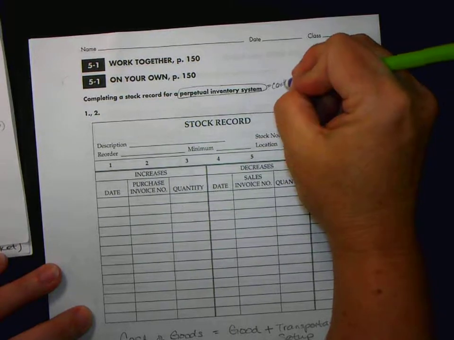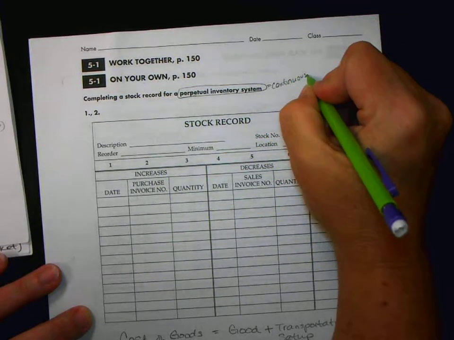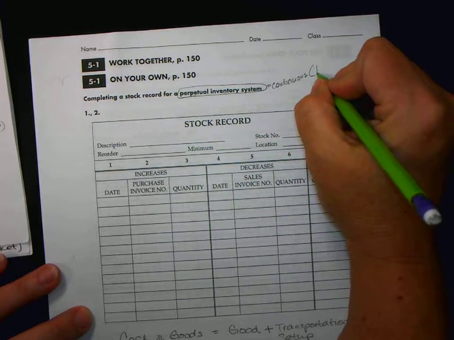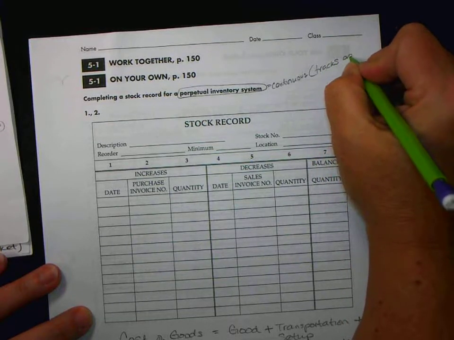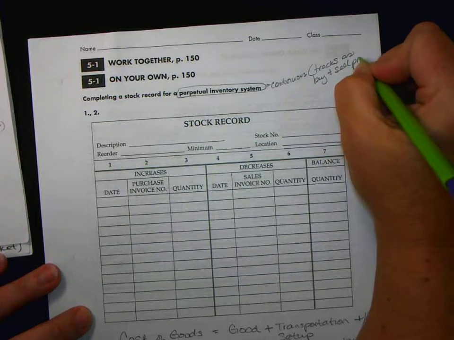I know that didn't look right. Let's spell it right. Okay, and so basically our system tracks as we buy and sell product.